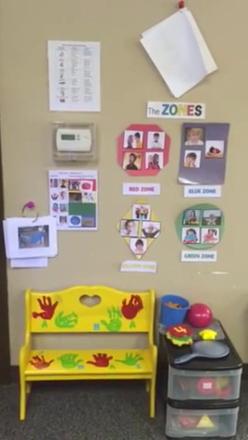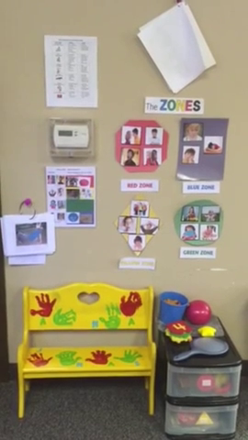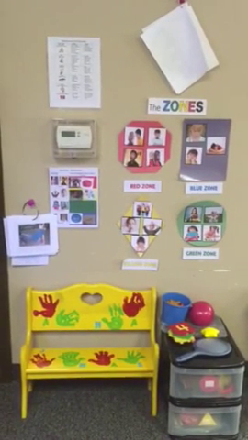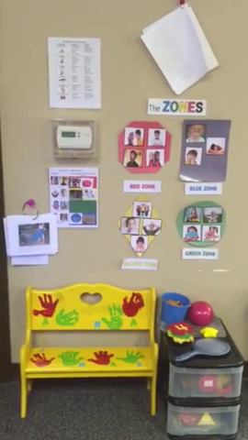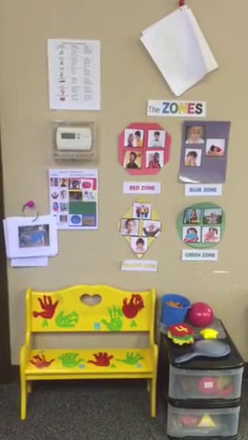At the beginning of the year, this is an adult-facilitated activity. As the year progresses and the students increase their understanding of regulation, oftentimes they are able to do these activities independently.